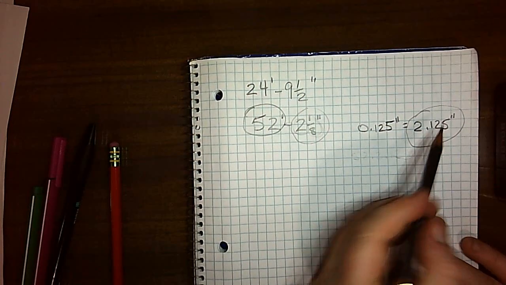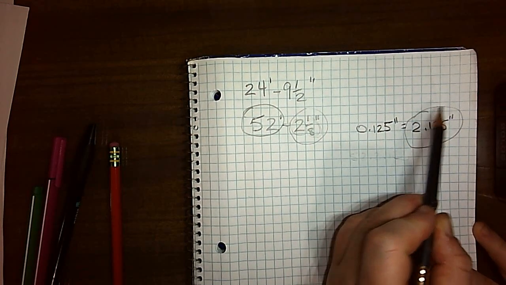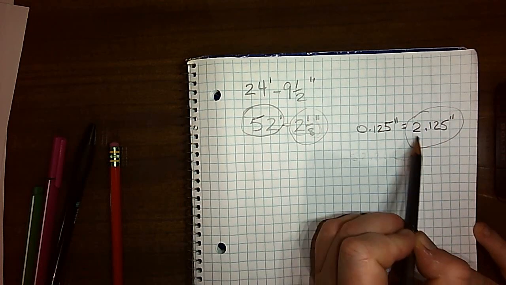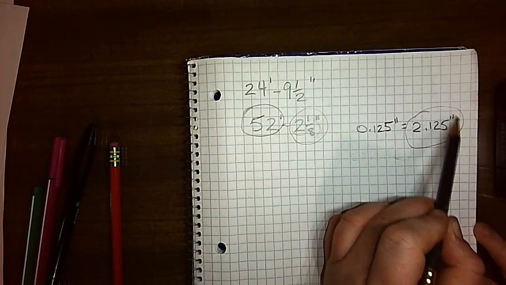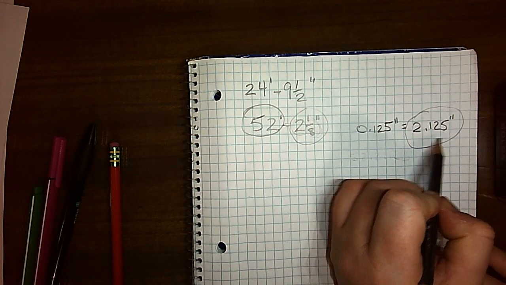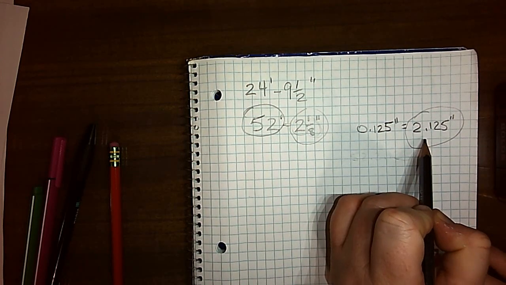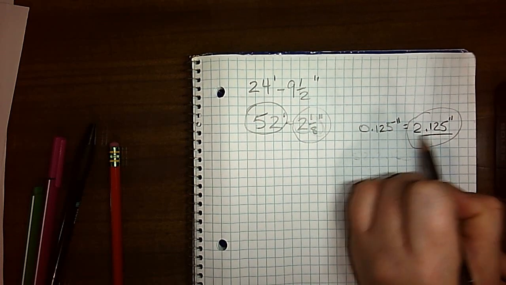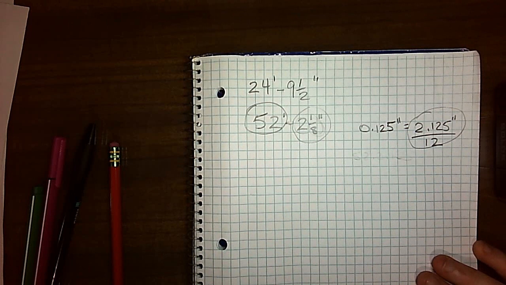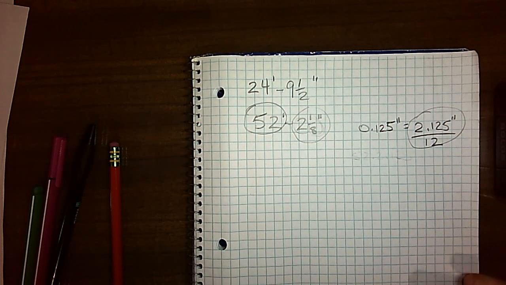So I need to get this into a decimal foot. We say decimal foot because remember, this isn't 12 inches. It's not quite a whole foot. But this is where now I take this and divide it by 12. Just for the sake of saving time, we could do this the long way, but I'm going to save time by typing it.